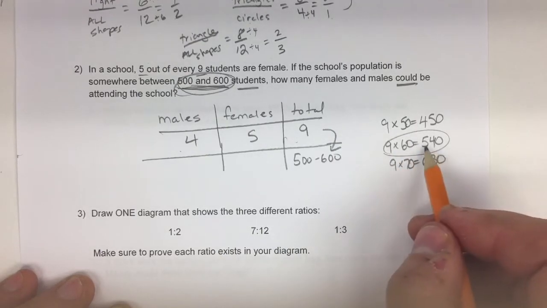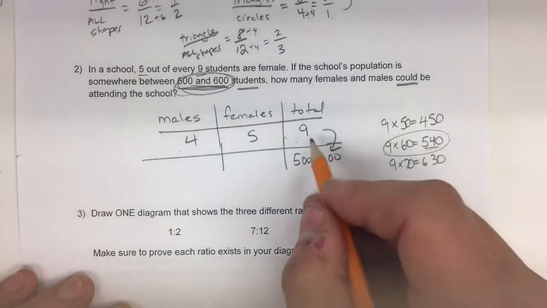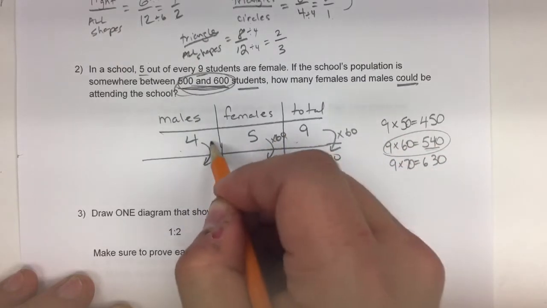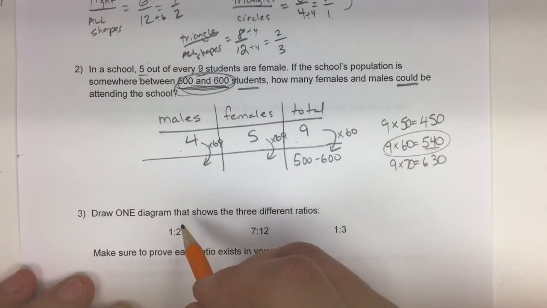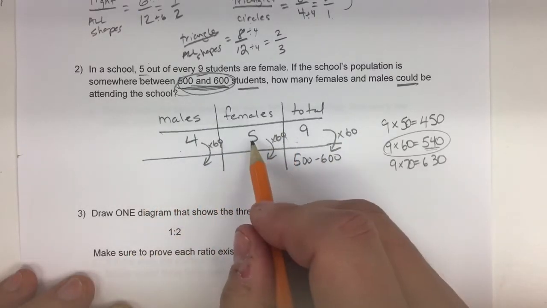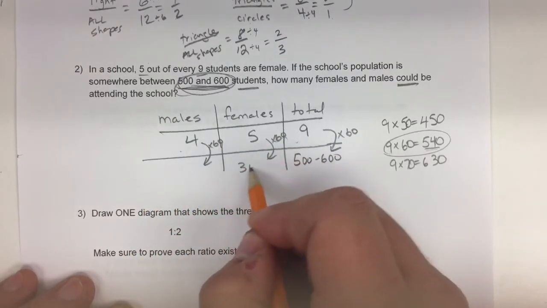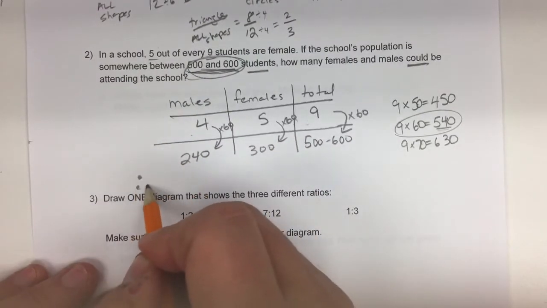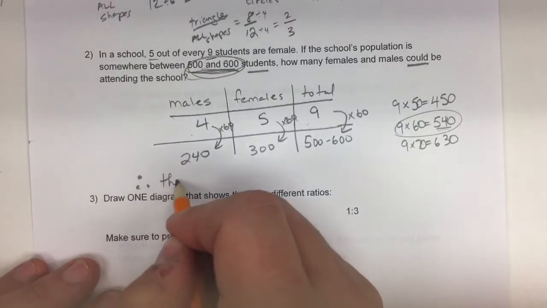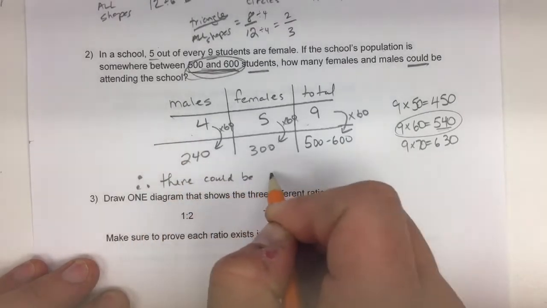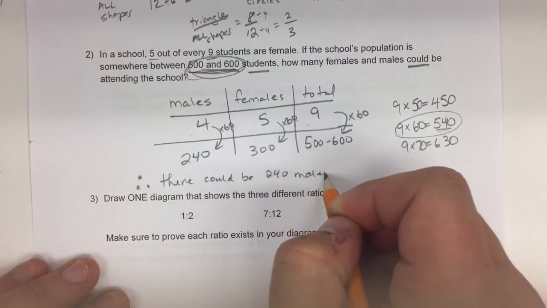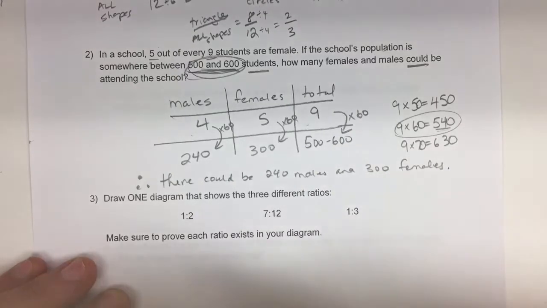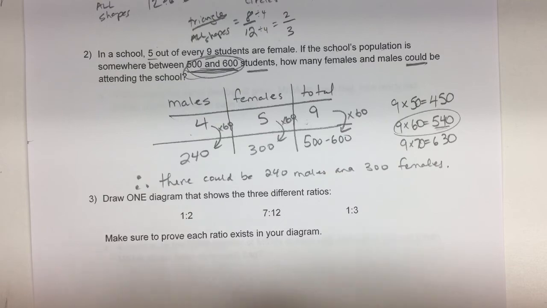So here's when that works. It's between 500 and 600, so I'm going to say 9 times 60. And I'm going to apply that same operation to these as well to keep my ratios consistent, to keep them as proportions. So 5 times 60 is 300, and 4 times 60 is 240. So therefore, there could be 240 males and 300 females. So that's a way to solve that problem.